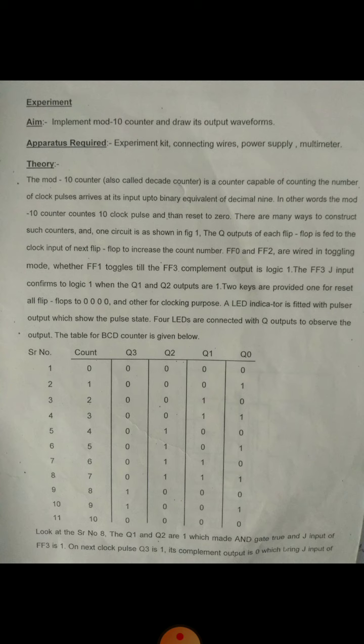So you can observe the truth table for the BCD counter. Four outputs are taken there: Q0, Q1, Q2, Q3 from flip flops 0, 1, 2 and 3.